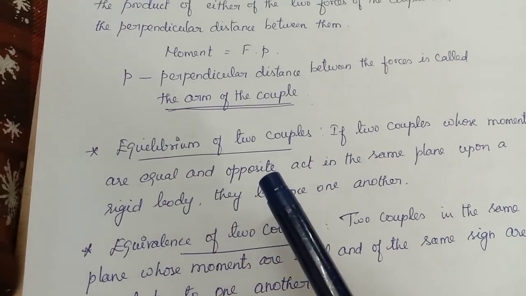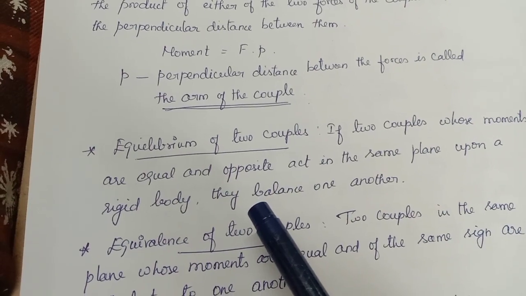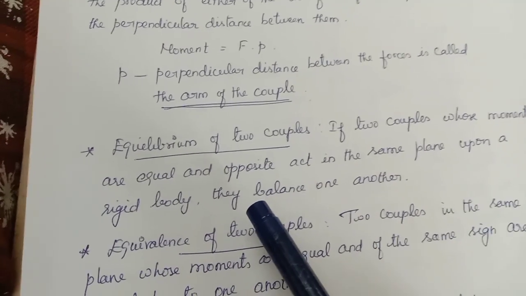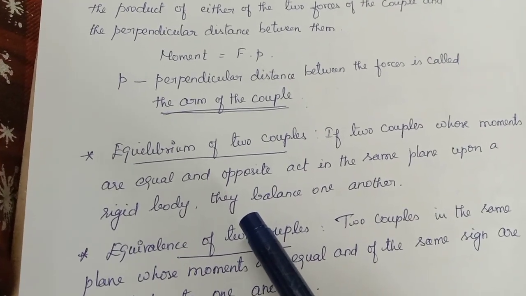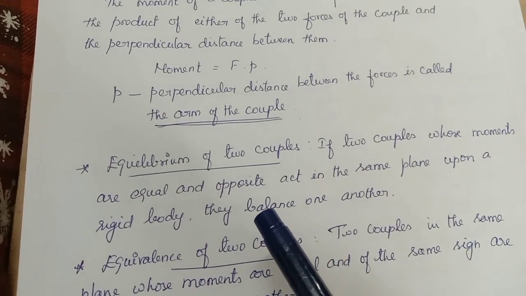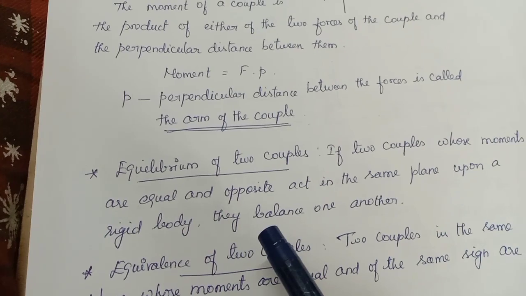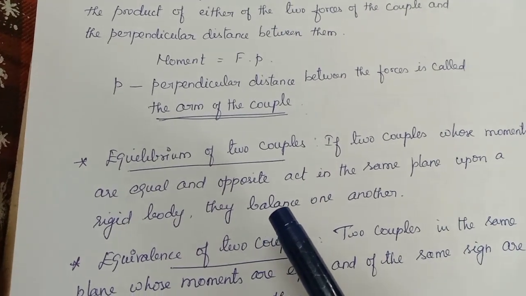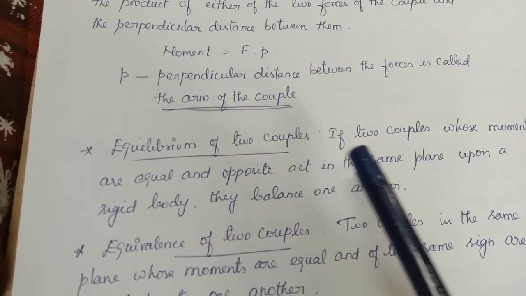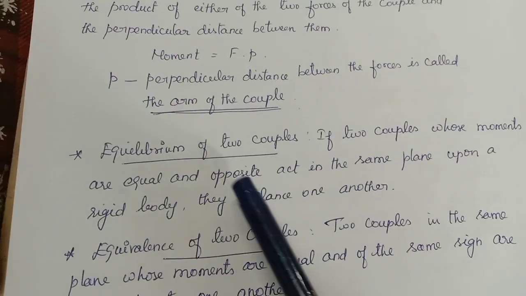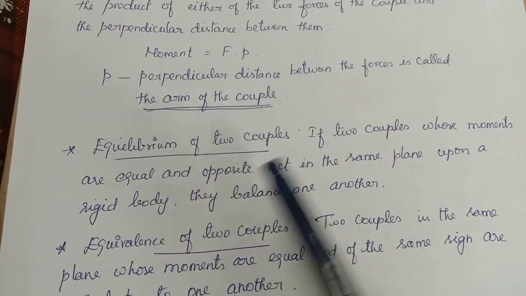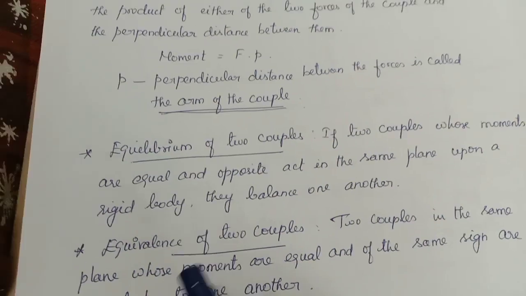I have two couples which have equal magnitude of moment, but the sign will be different. If one is plus Fp, the other couple's moment should be minus Fp. In that case, the couples are in equilibrium. So two couples are said to be in equilibrium when they have equal and opposite moments.